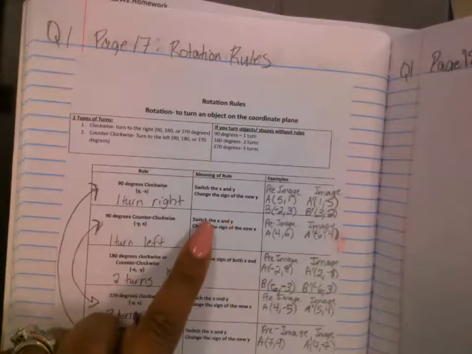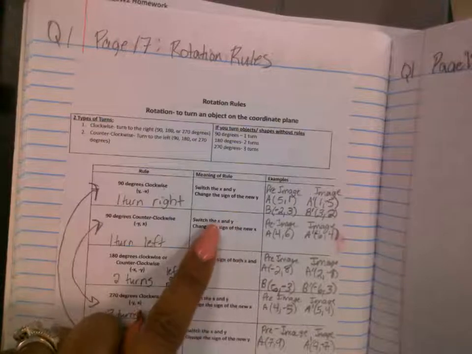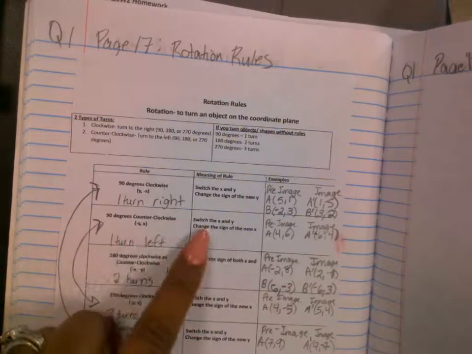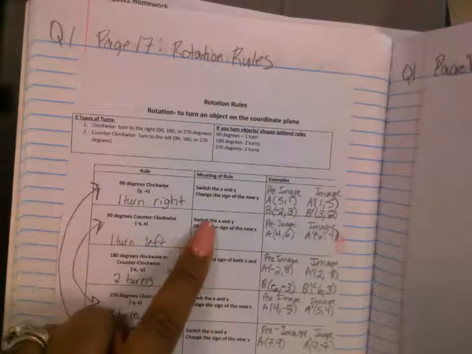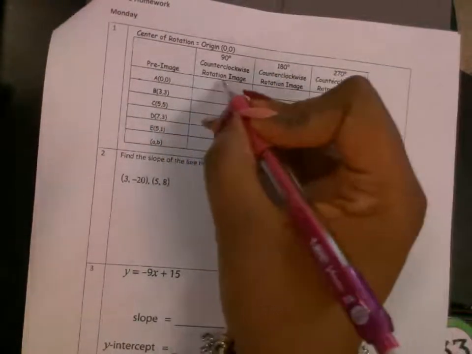The X and Y switch. So whatever the X is becomes the Y, and whatever the Y is becomes the X. And the new X value, whatever that new number is, you're going to switch its sign. If it's a negative, change it to a positive. If it's a positive, change it to a negative. So we're going to switch X and Y.